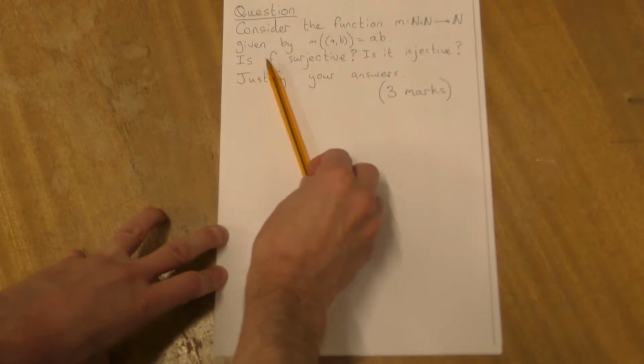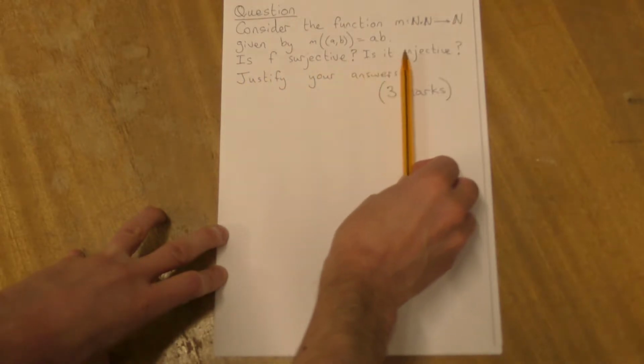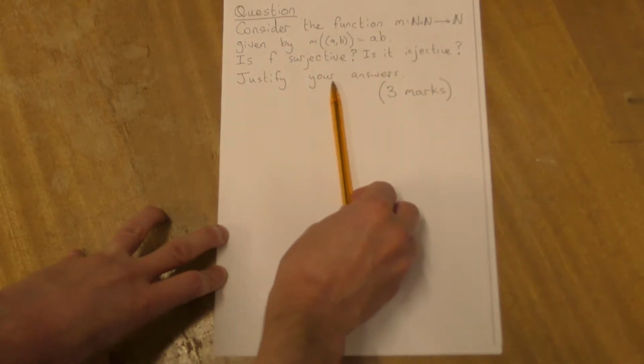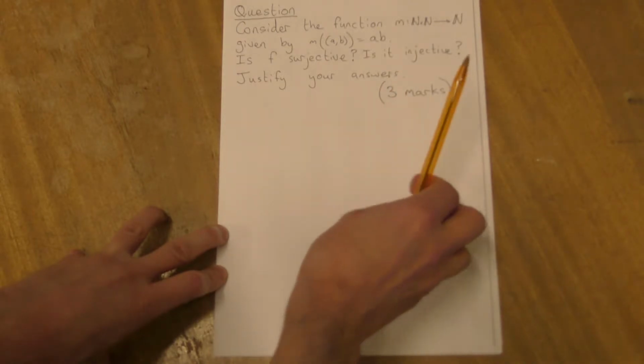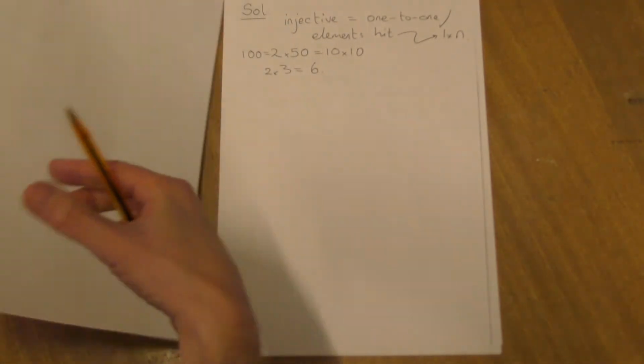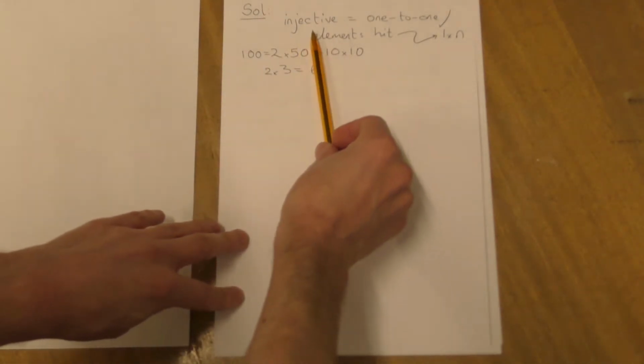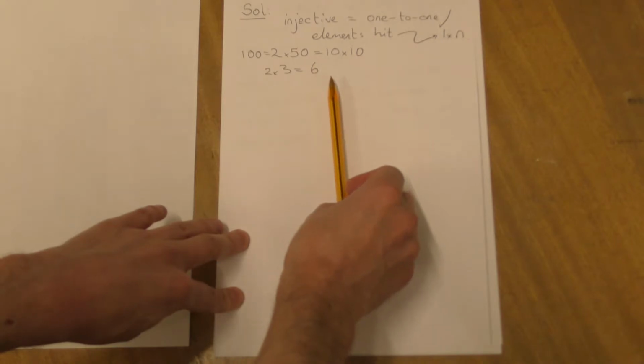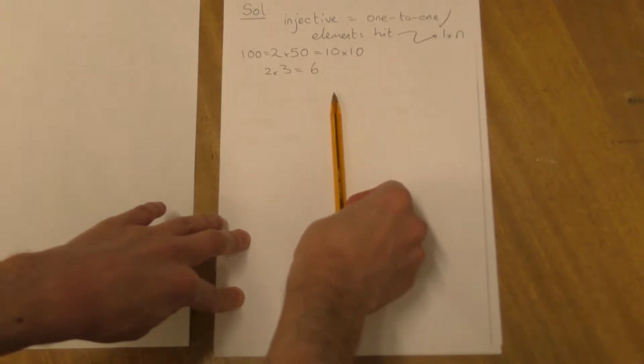So the question is: is m surjective, is it injective, and you're asked to justify your answers. So this is for 3 marks. Well, let's look at the first answer. Well, the first answer we've got here is really sort of a tragedy. So let's have a look.